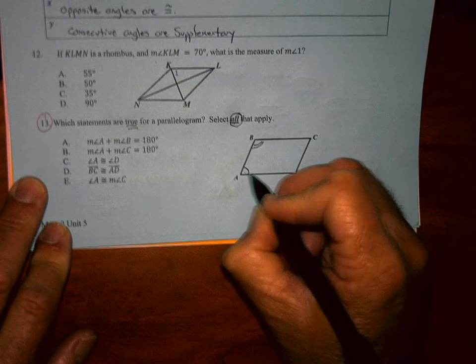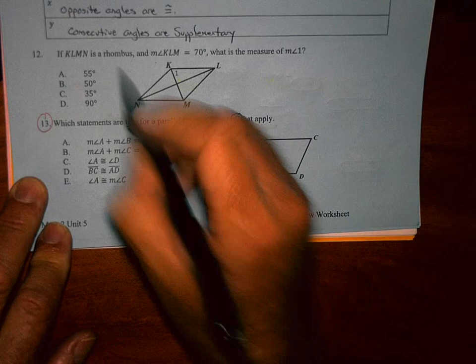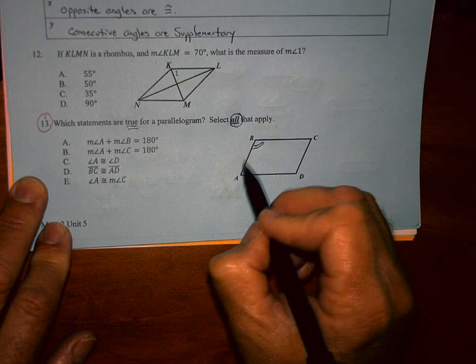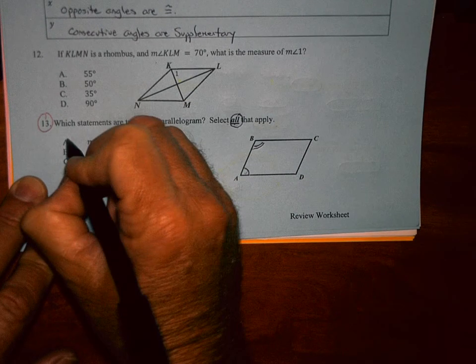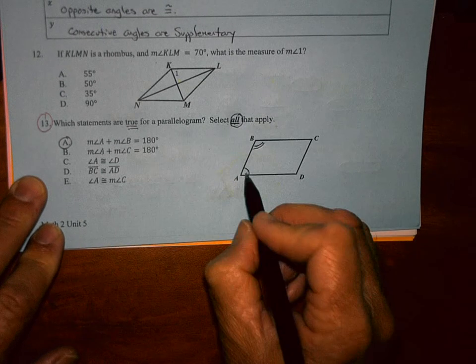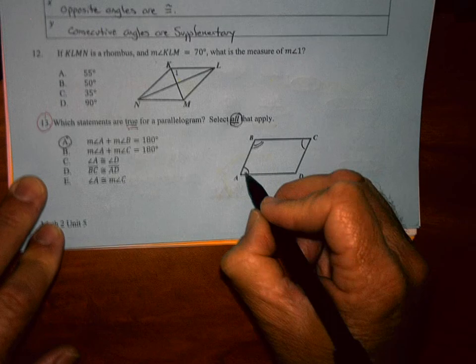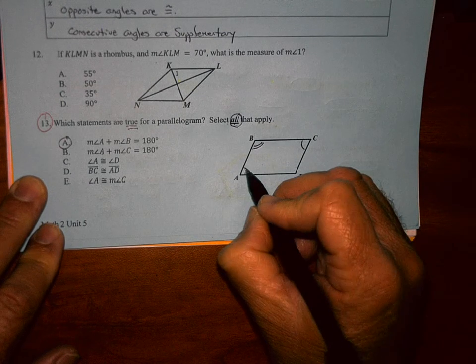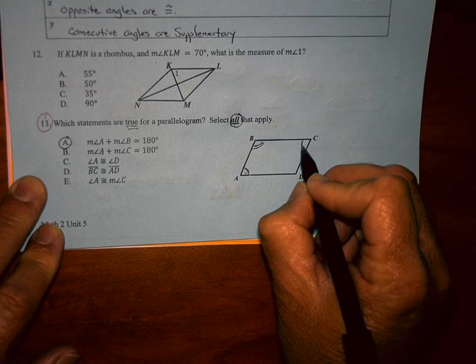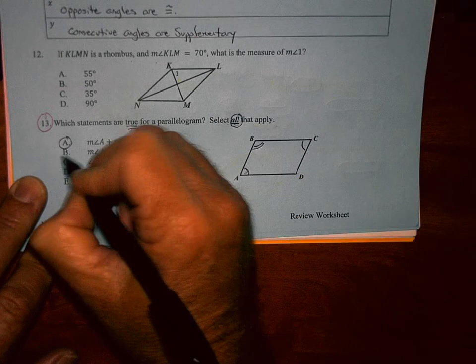So A, the measure of angle A, here's angle A, plus the measure of angle B equals 180. Okay, well, what type of angles are those? We just talked about those. Those are called consecutive angles. They're supplementary. So that means they add to 180. So A is true. How about the measure of angle A plus the measure of angle C equals 180? Okay, there's C. Well, what type of angles are those in a parallelogram? Well, those are opposite angles. Remember, opposite angles are equal, so that doesn't mean they necessarily add up to 180, so B is not necessarily true.